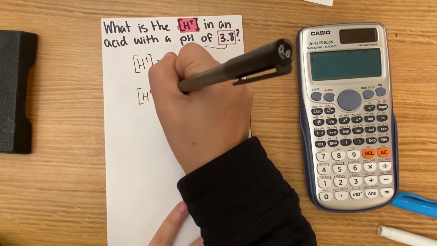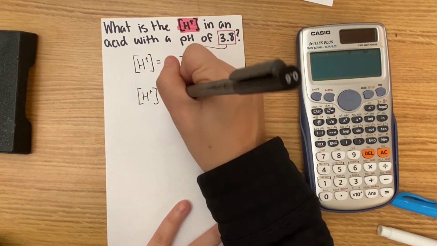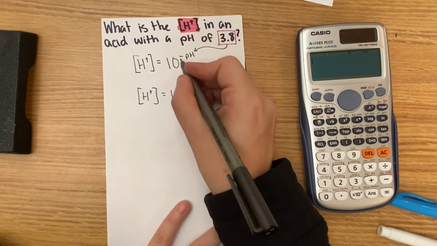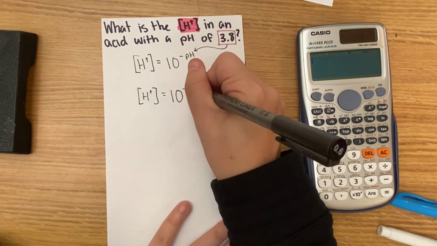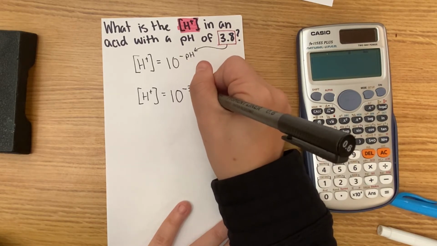Concentration of H+ is what I'm trying to find. And then we have 10 raised to the negative pH. So I'm going to do 10 raised to the negative 3.8.